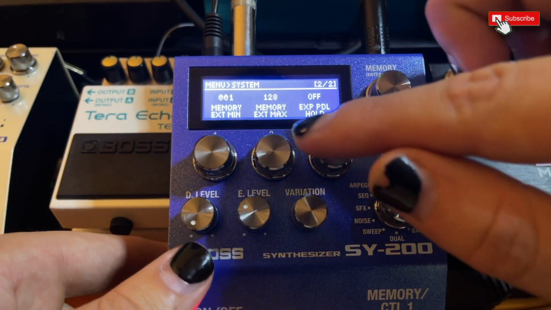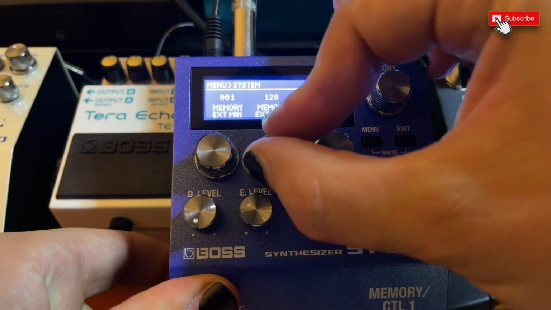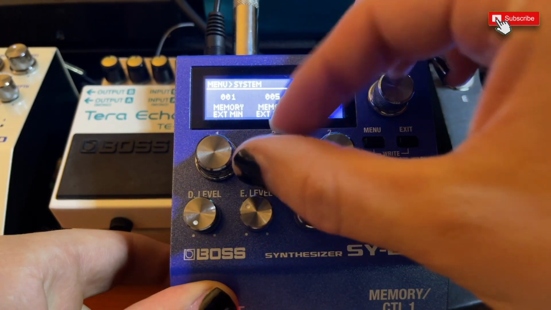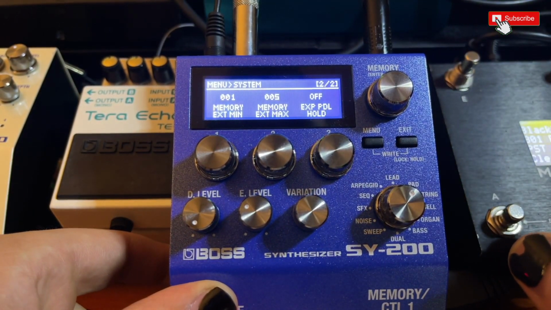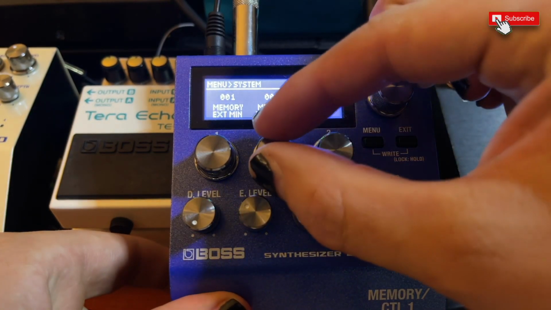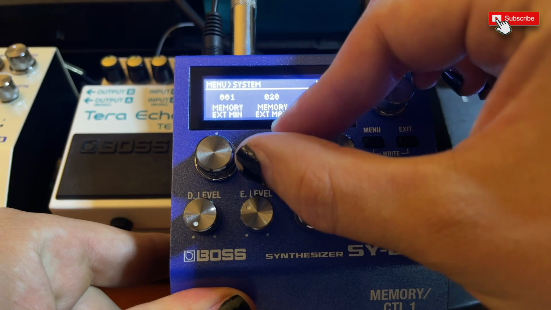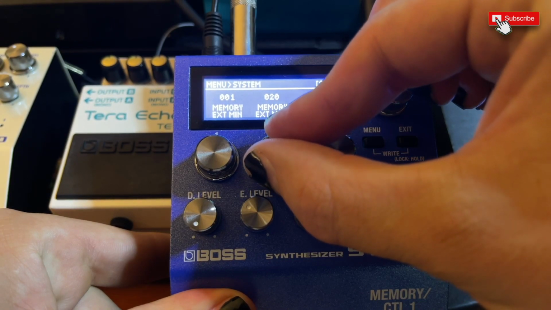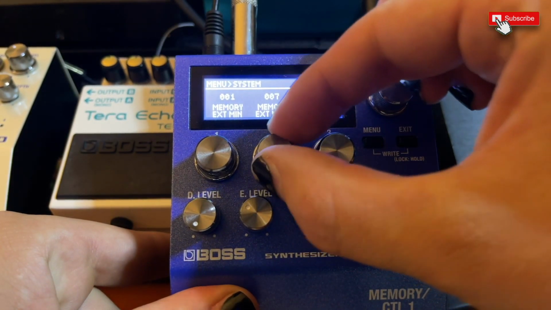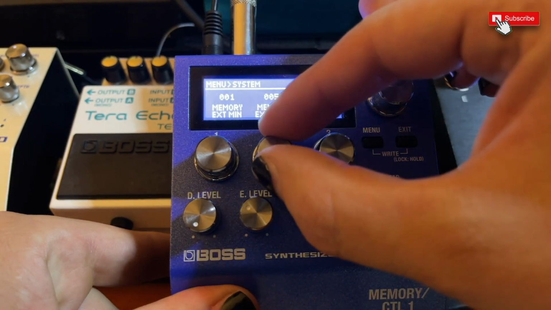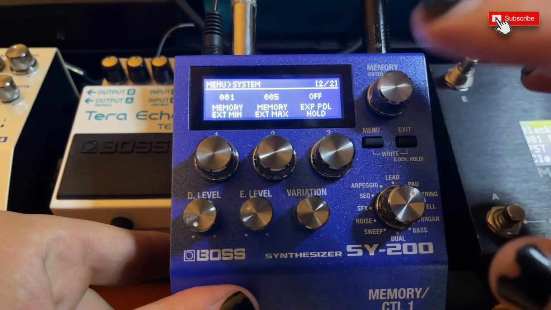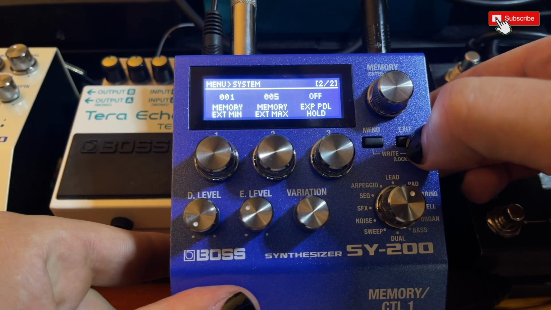So rather than going through 128 presets, let's bring it all the way down to number 5. Now before I move on, handy little tip: if you press in the toggle switch and then turn it, it cycles up in values of 10, which is very handy for quick movement. Now then obviously, bring it back to 5. So then we've set it up to 5, you don't need to save that. That is across the board.